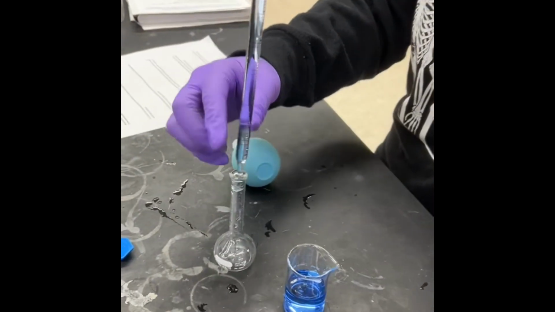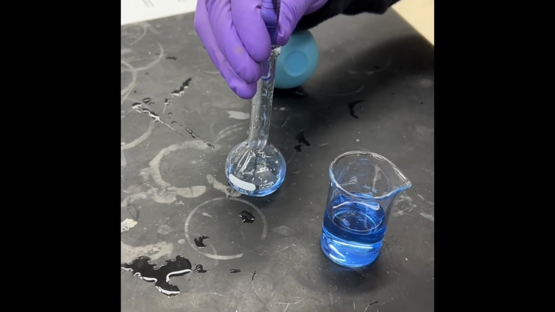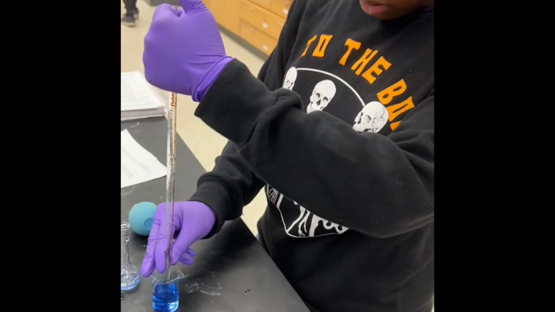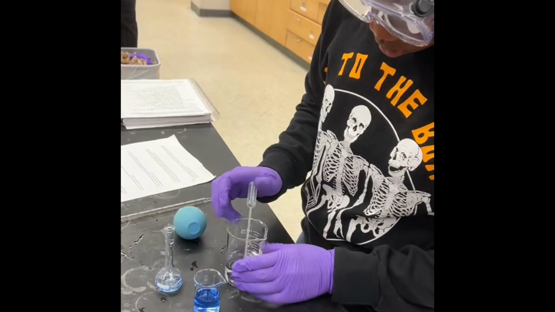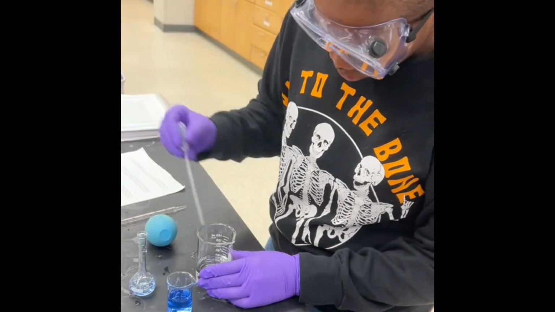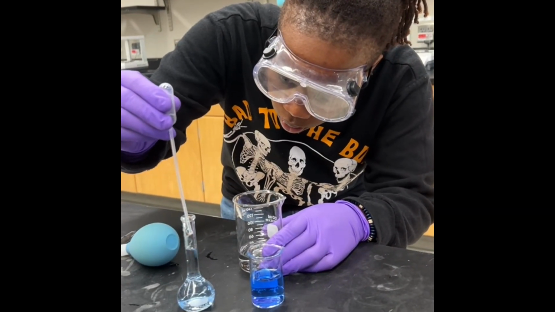Next, we will see Aaliyah making dilution 2. It is the same as dilution 1, except instead of taking 5 milliliters of stock solution, she is taking 5 milliliters of dilution 1, adding it to the 25 milliliter flask, then adding water to the meniscus line.